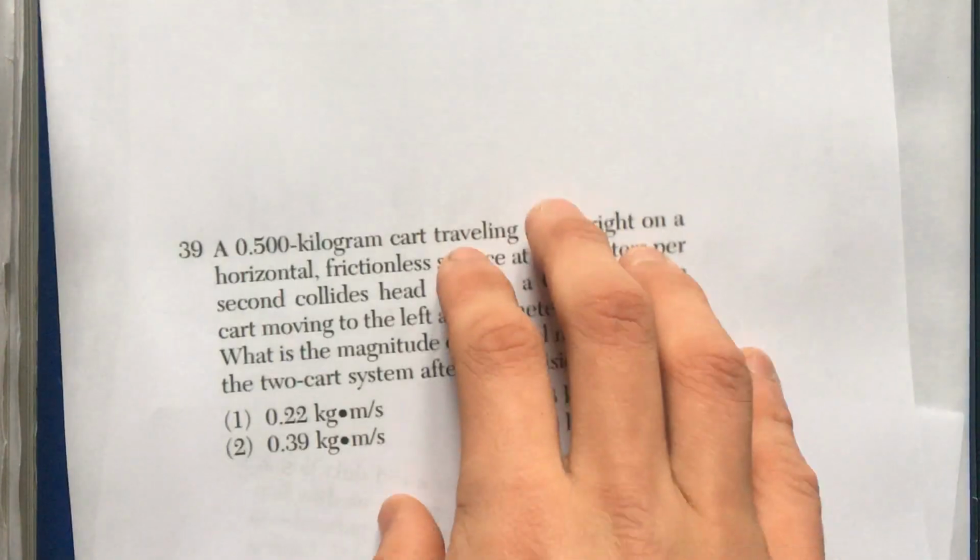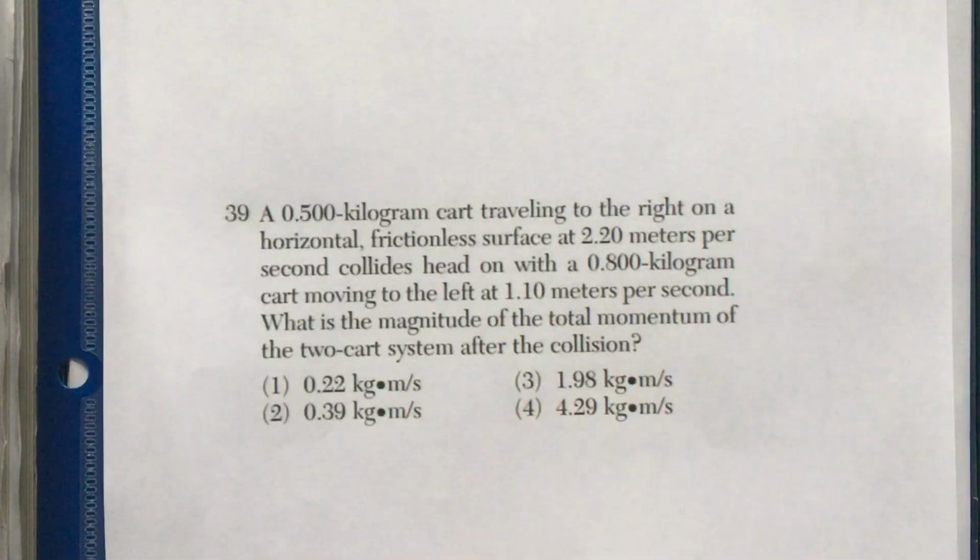The second question I'd like to look at says, a half-kilogram cart traveling to the right on a horizontal, frictionless surface at 2.2 meters per second collides head-on with a 0.8-kilogram cart moving to the left at 1.1 meters per second. What is the magnitude of the total momentum of the two-cart system after the collision?